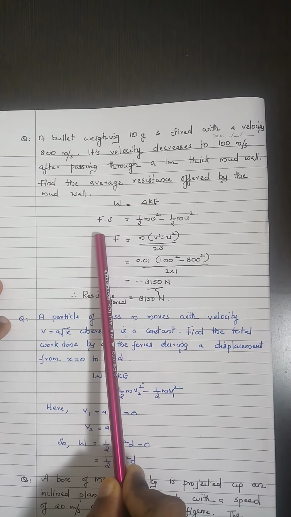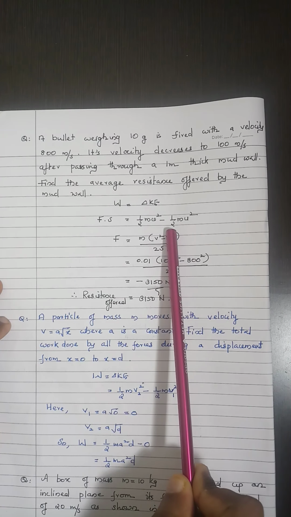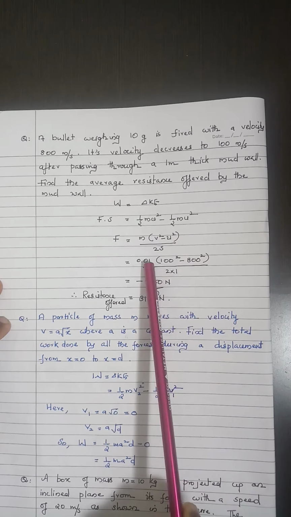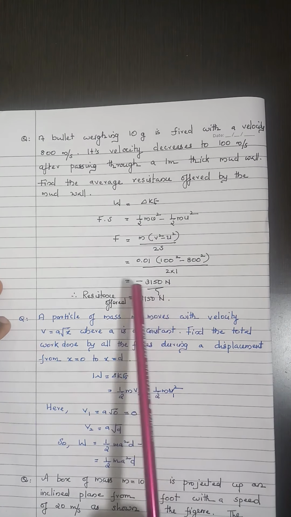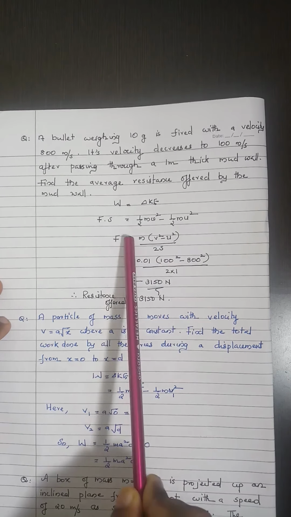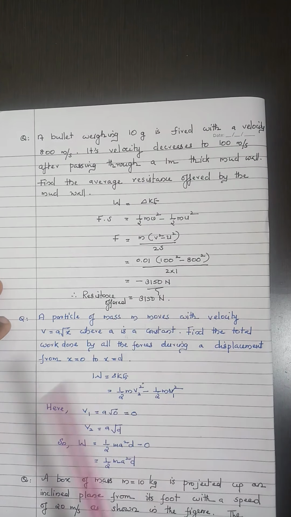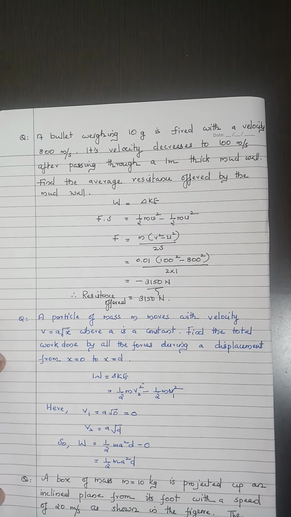So we can write F dot s takes the value half mv square minus half mu square. So by direct substitution, you get the value of the force. So the resistance becomes the positive value 3150 Newton.